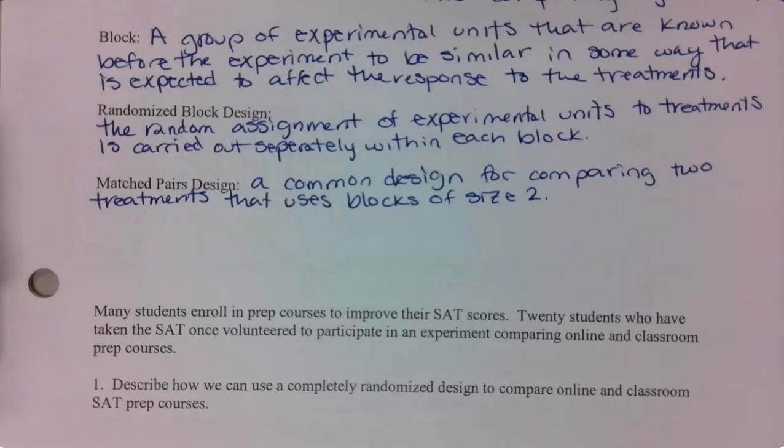Okay, so in some matched pairs designs, the two very similar experimental units are randomly assigned within each pair.